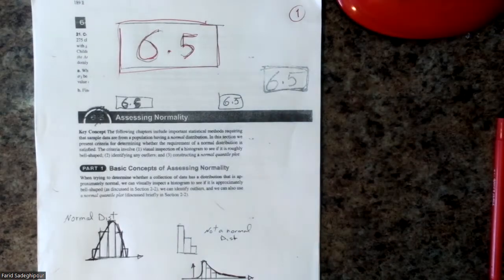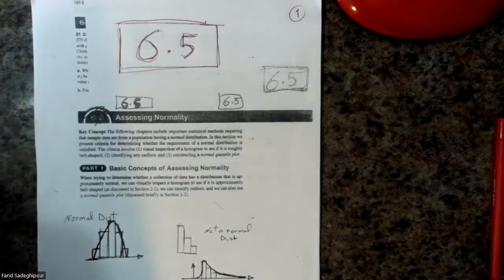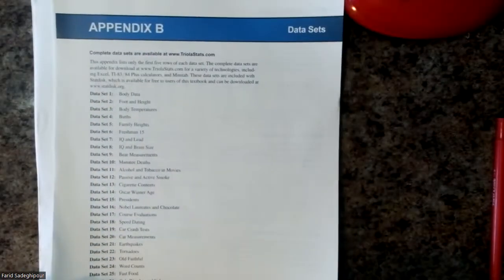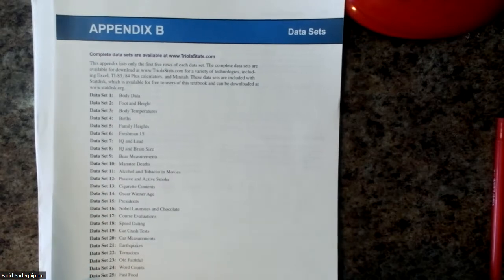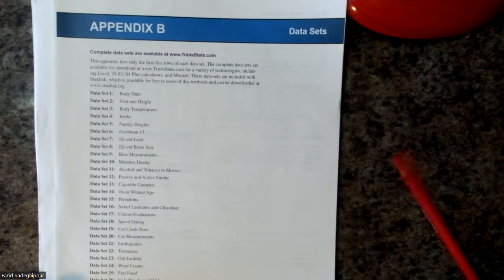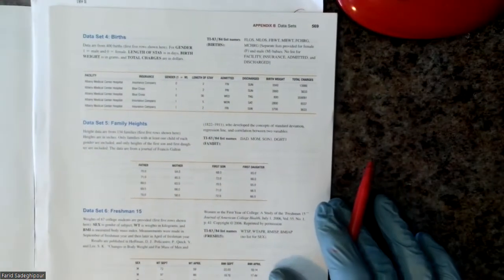Section 6.5, Assessing Normality. At the end of the textbook, in Appendix B, there are so many data sets. Each data set is for things like body data, food and height, body temperatures, birth, family height, freshman 15. So you see that there are so many numbers here.